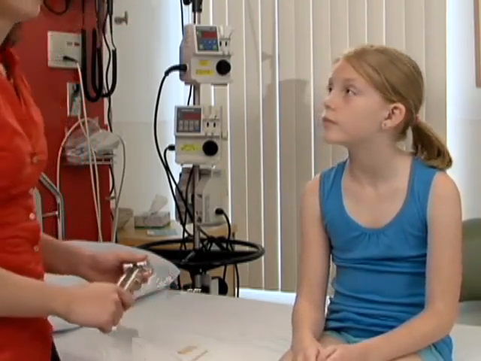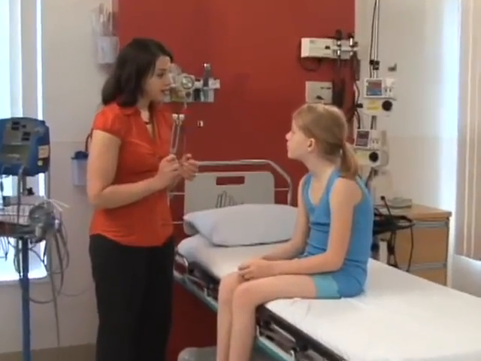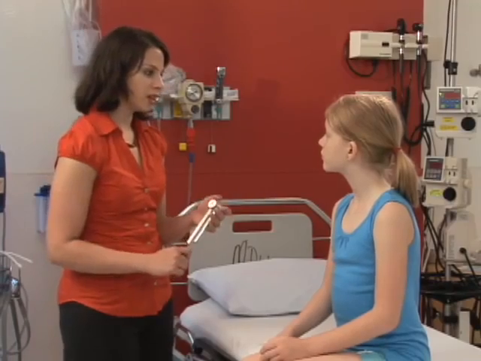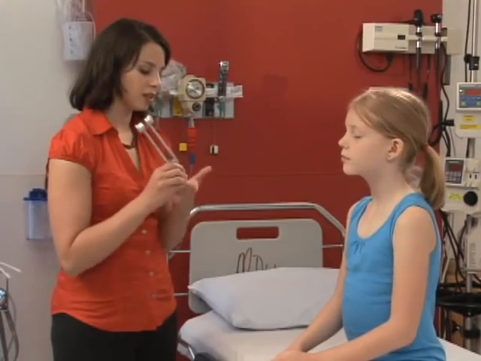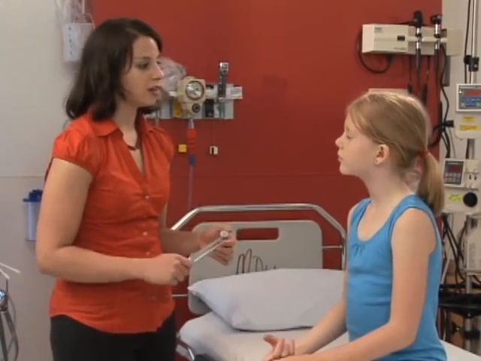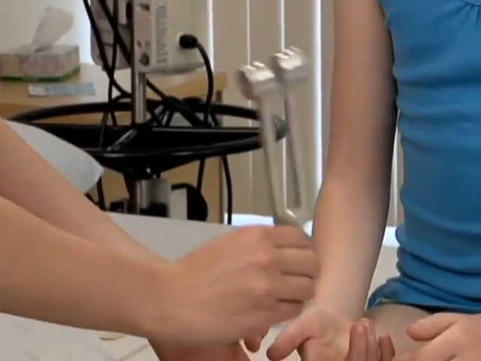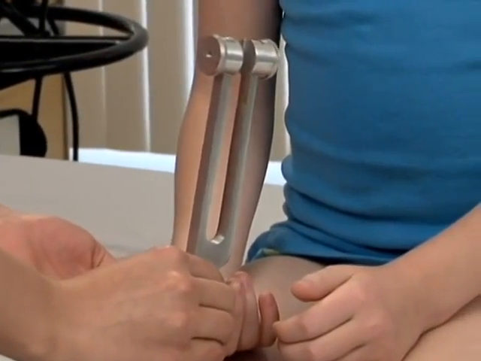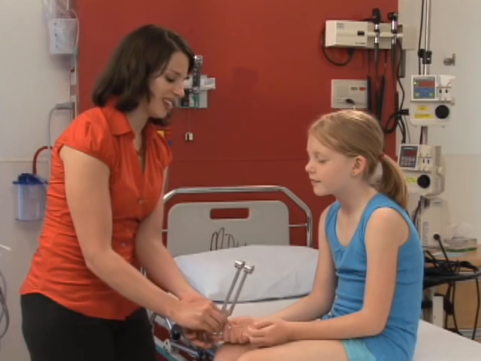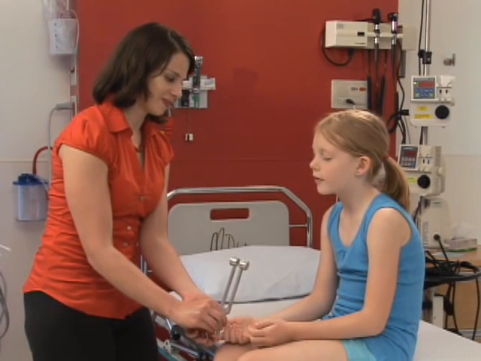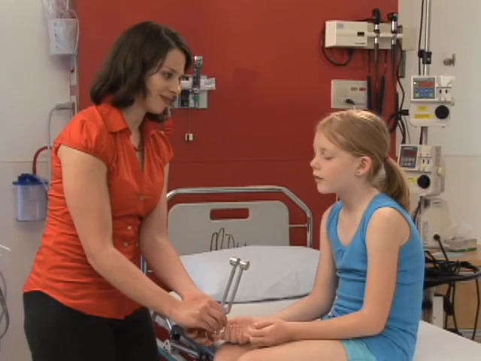Temperature can be done using warm and cold test tubes of water, or, more practically, a tuning fork can be used. The dorsal column carries vibration sense. To test vibration sense, place your finger below the joint being tested and have the patient state when they feel the vibration stop. Again, start distal and work proximal, comparing right to left.